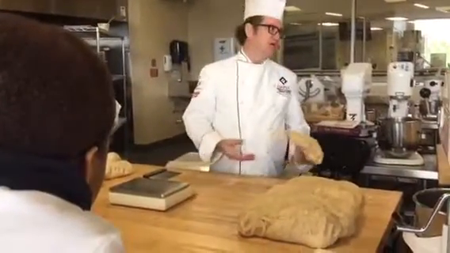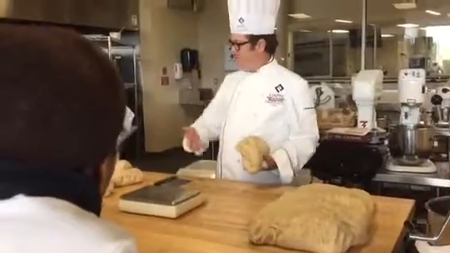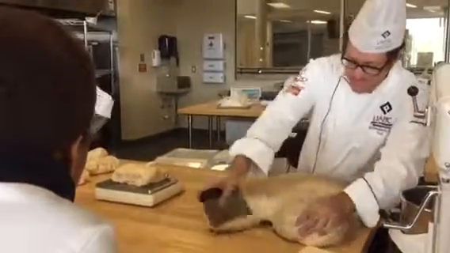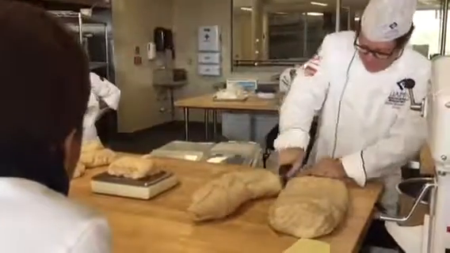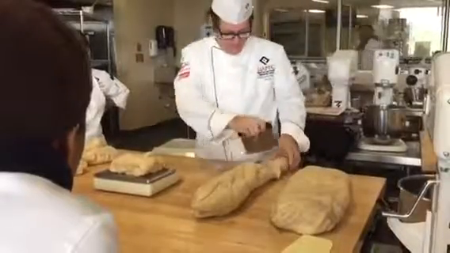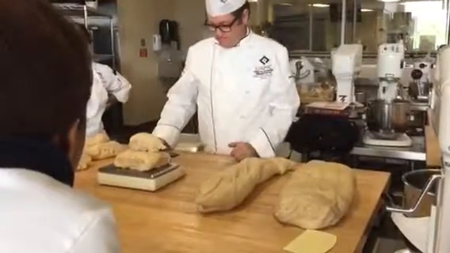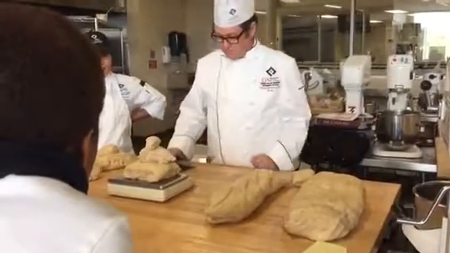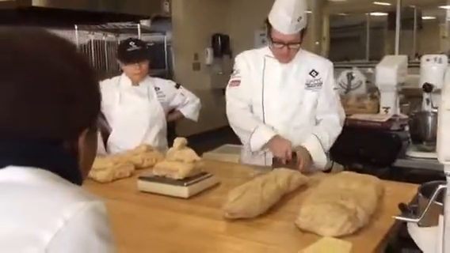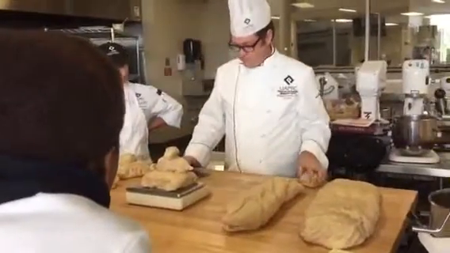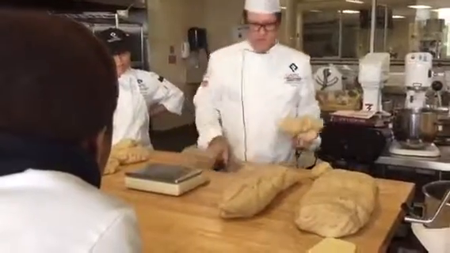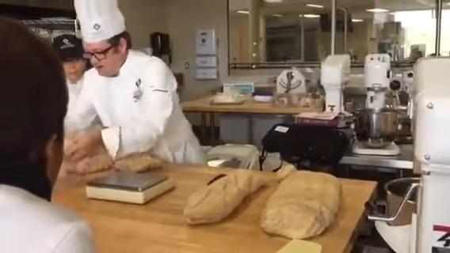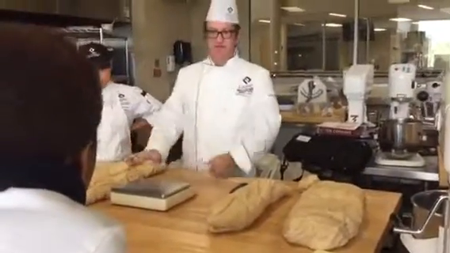If you have more than one person working, it's good to have one person maybe portion and another person round or things like that, right? If you're within 10 grams, I'm okay, right? If you're going to err, err on the side of having a little too much rather than too little.